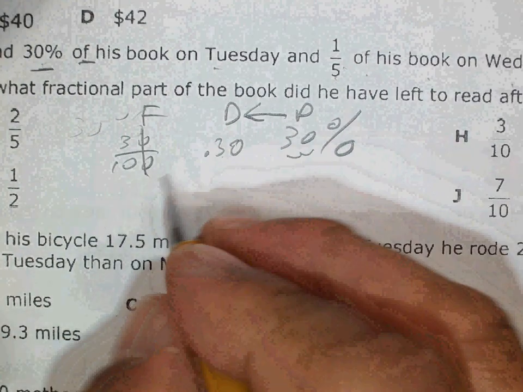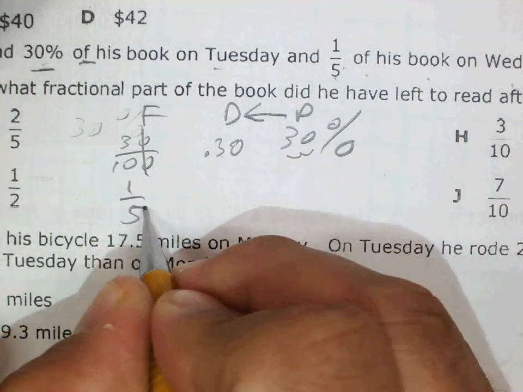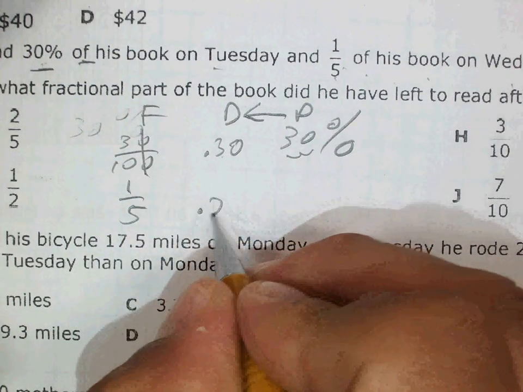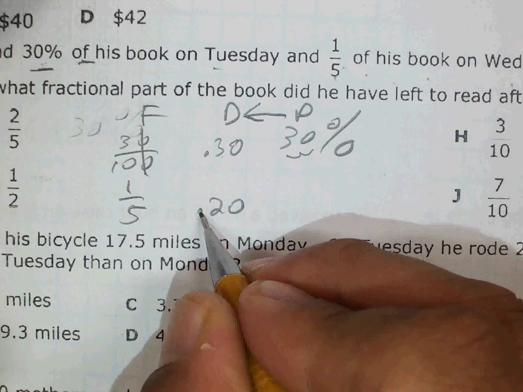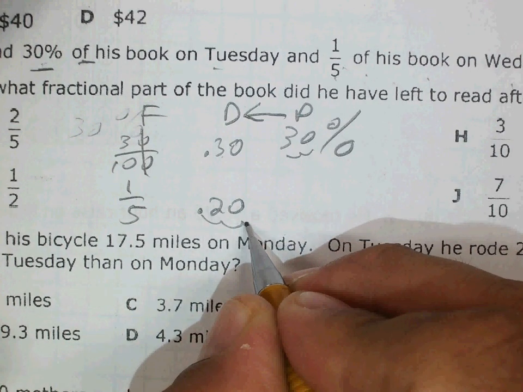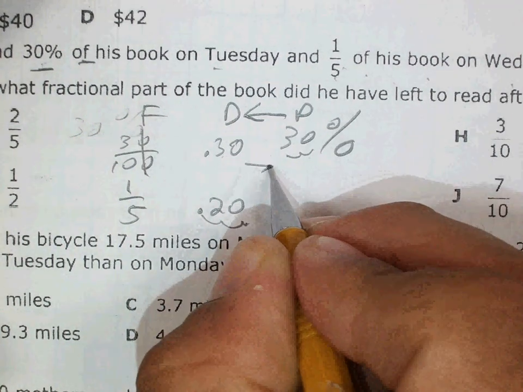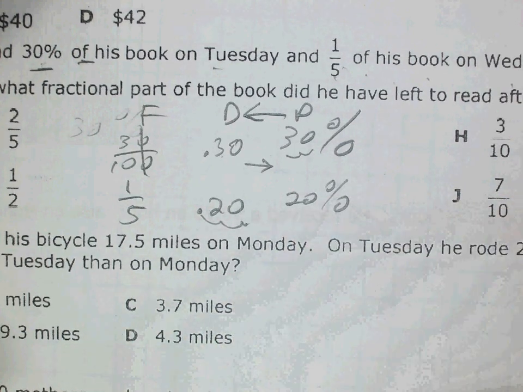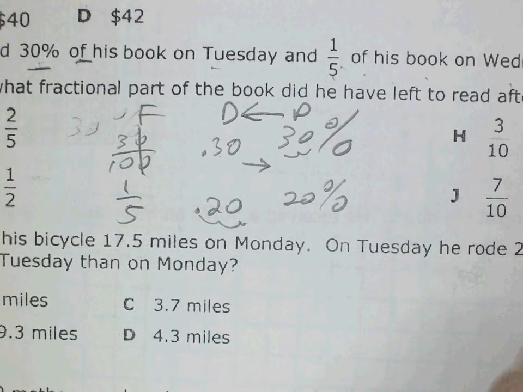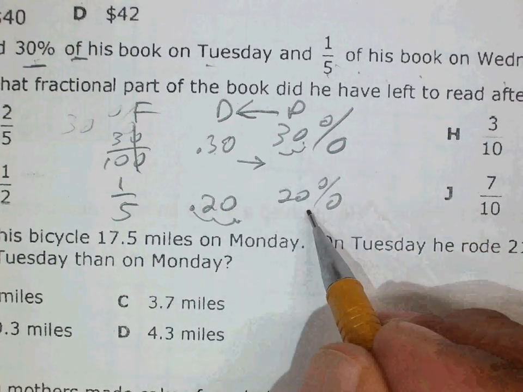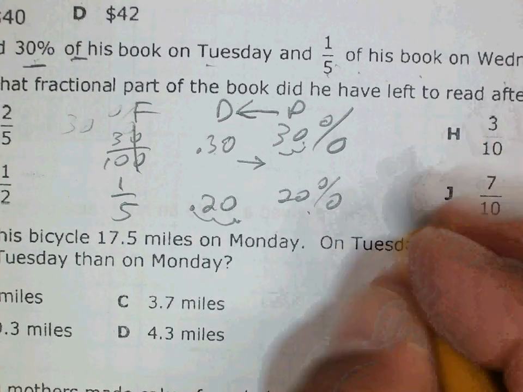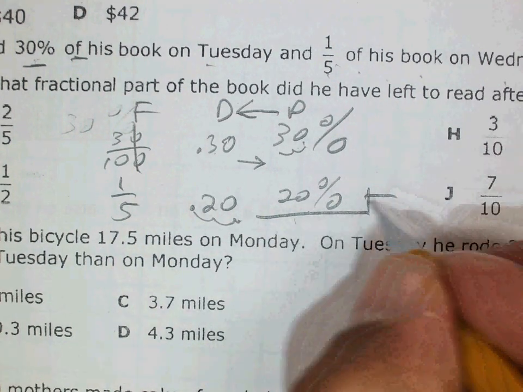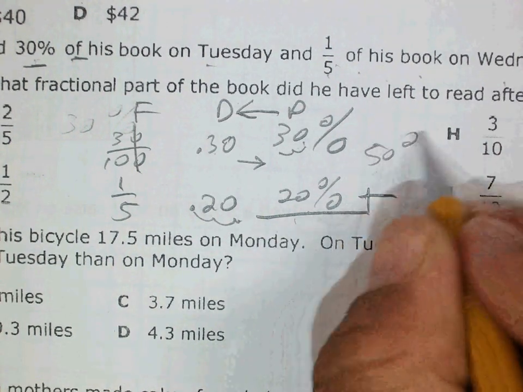And then 1/5 as a decimal, well, you should know that that's 0.20, which is, if you go 2 times this way, you'll get the percent of that, which is 20%. So how much has he read so far? Well, he read this on Tuesday and this on Wednesday. So how much has he read so far? Well, he's already read 50% of the book.